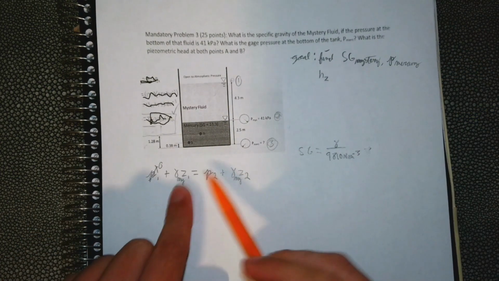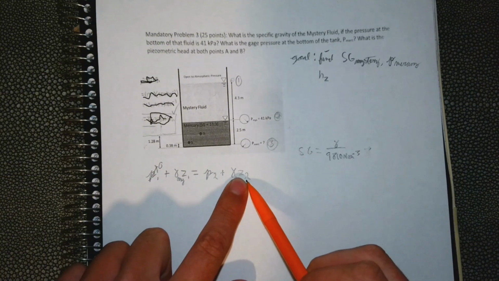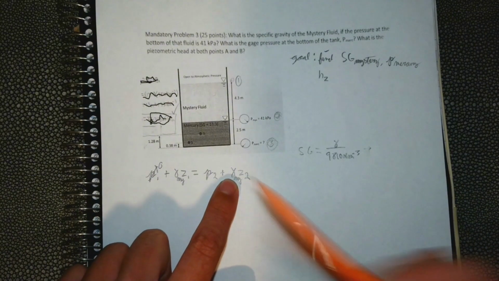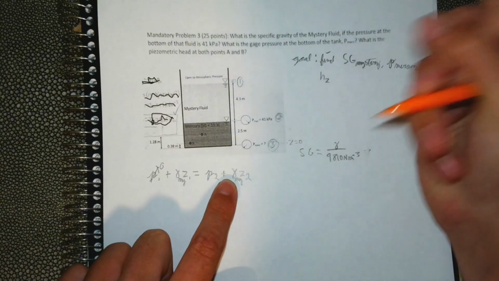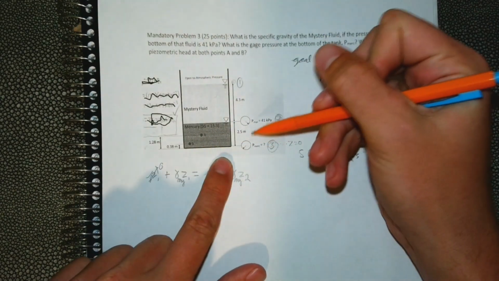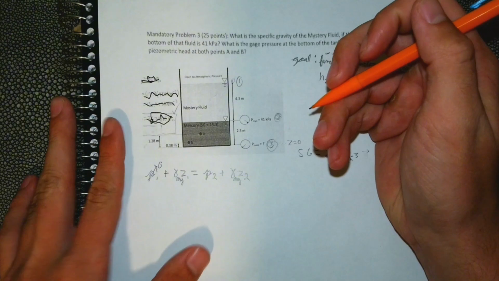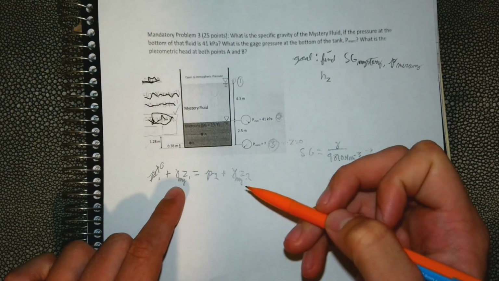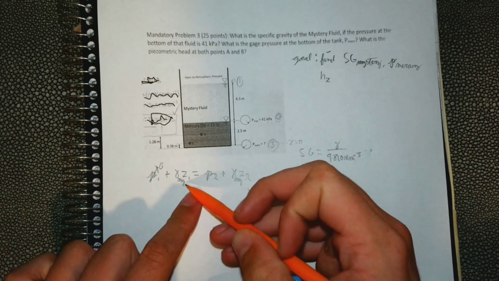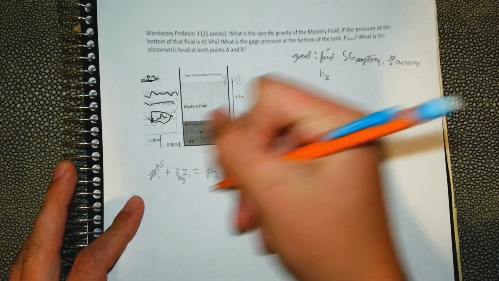And then we know Z1 and Z2. If we say that the very bottom is Z equals 0. So let's rearrange this so that we're solving for specific weight.